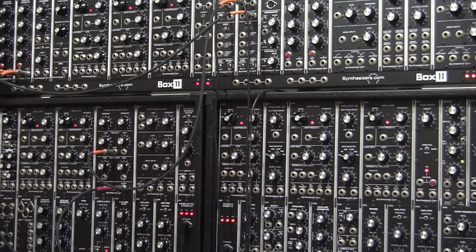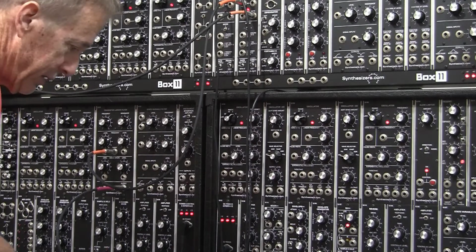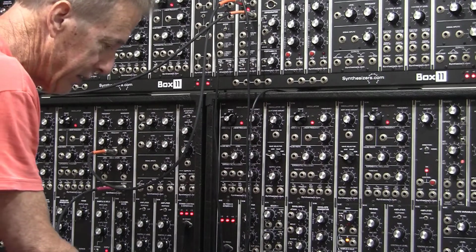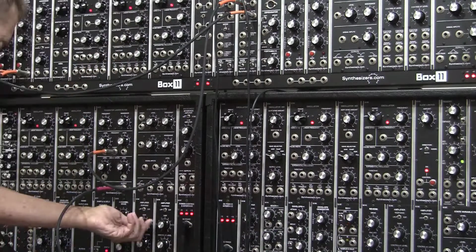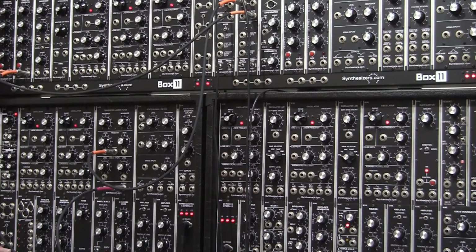And now as we play up the keyboard, the filter goes all the way up to 20 kilohertz, which is basically above the range of human hearing for most people. And it's a good sine wave when you view it on the oscilloscope, even in the ultrasonic region.